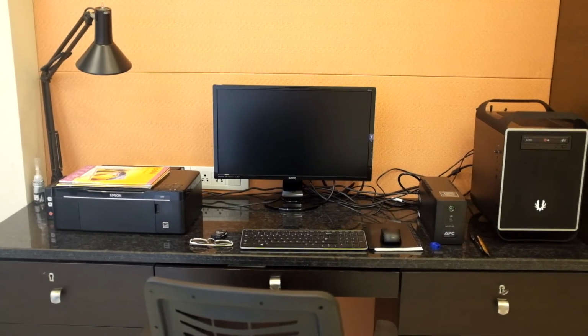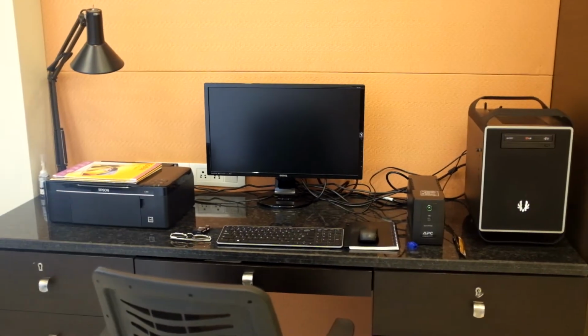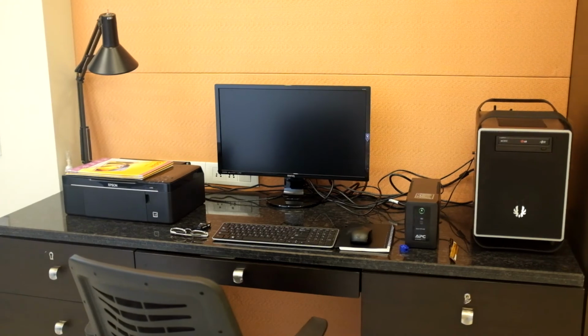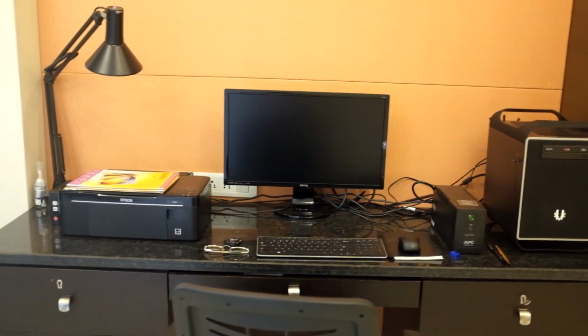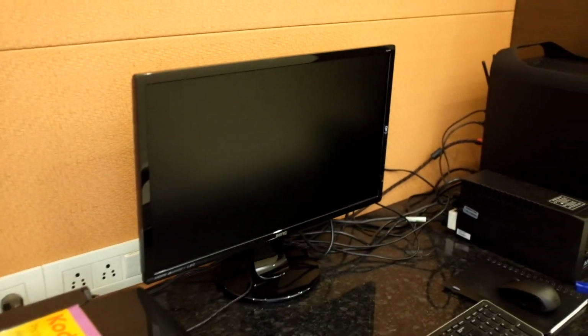So this is what the setup finally looks like. I know it looks a little messy right now with all the wires hanging around, but I promise you that I'll take care of it very soon, and I'll route all the cables and wires through the back of the desk. I forgot to talk about the monitor that I'm using here.